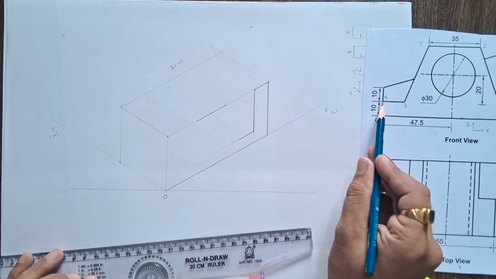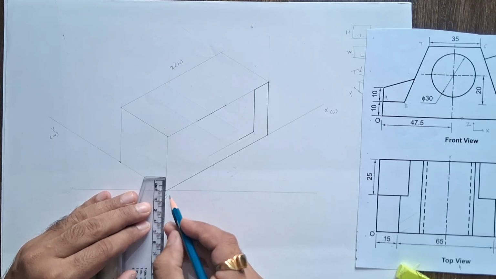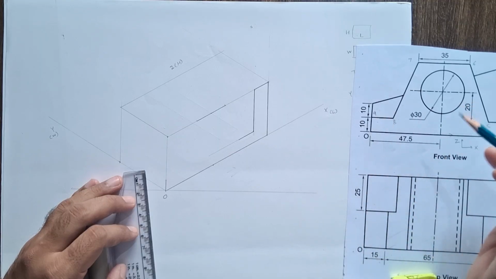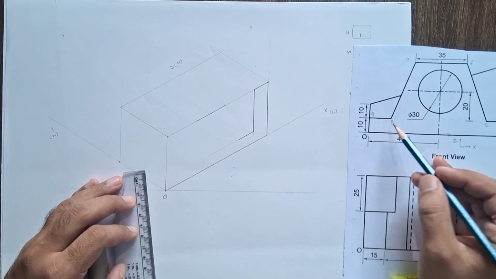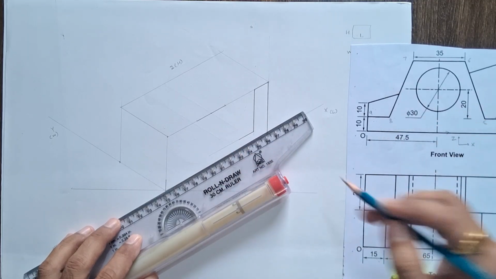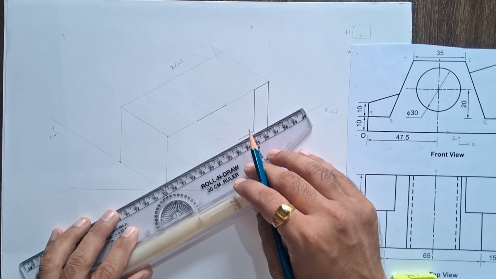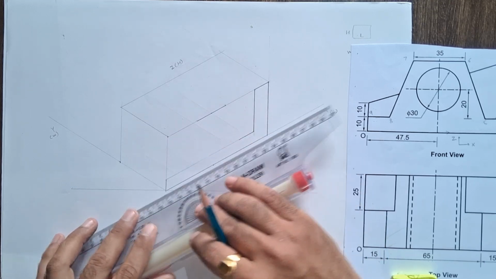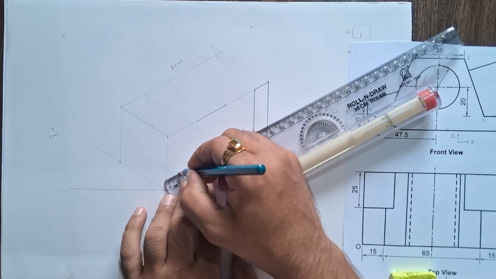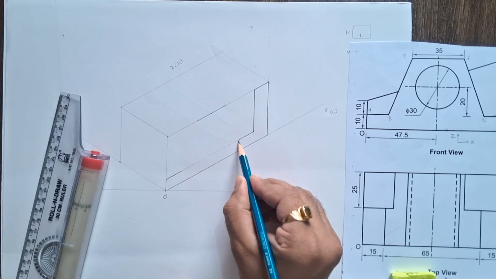Now O to 9 height is 10 mm. Along the z-axis we will mark 10 mm height, and from that again 9 to 8 distance is 15 mm. 9 to 8 distance is given, it is 15 mm. So mark again 15 mm distance, and you can see this is point number 8, this point number is 5.